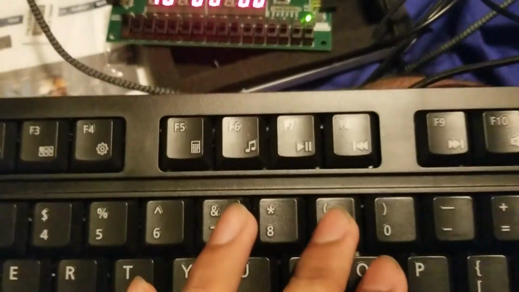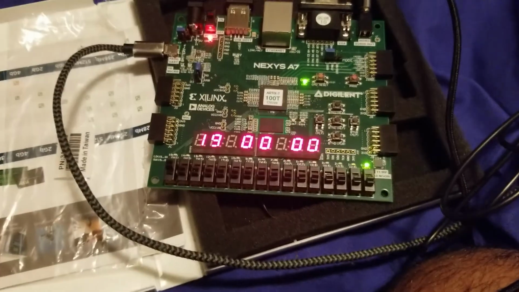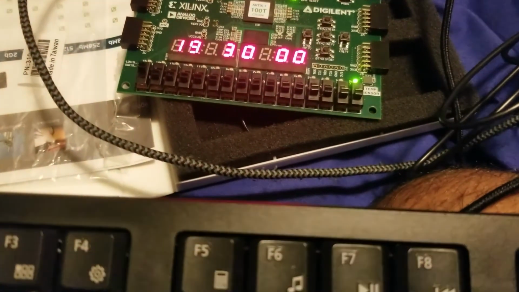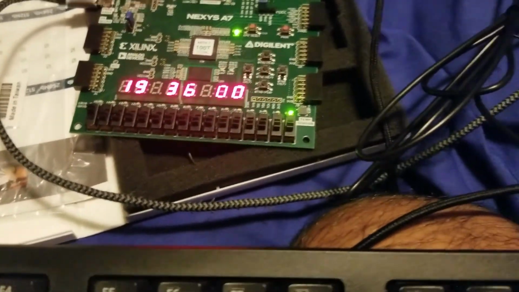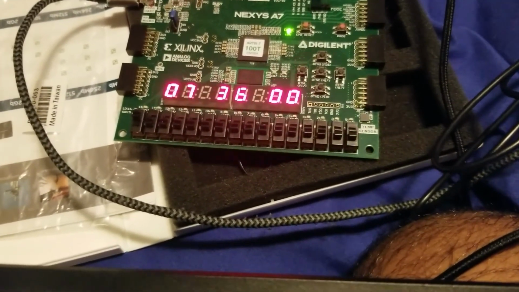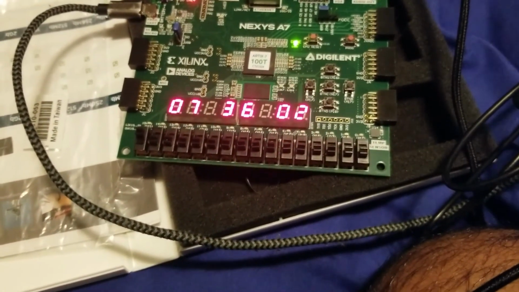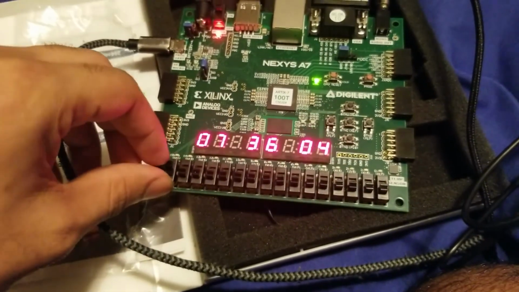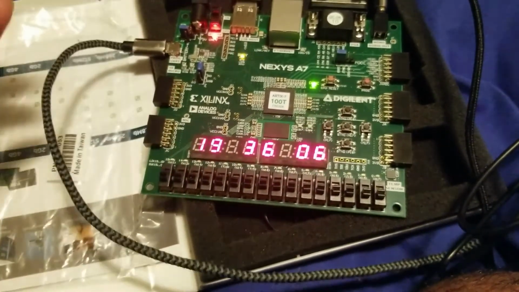Then we type in 36 with no seconds, just for the sake of it. If we press enter, now it shows 7:36. If we switch over to 24 mode, it shows 19:36.